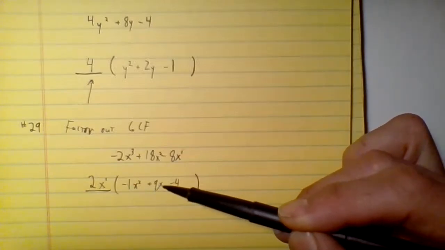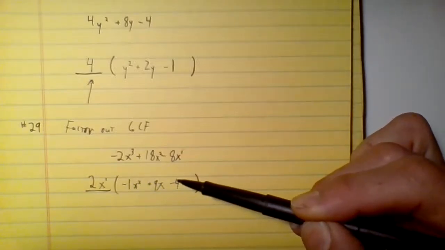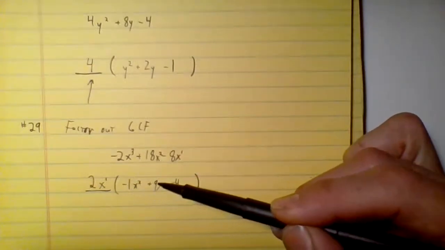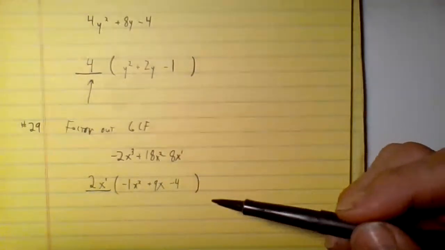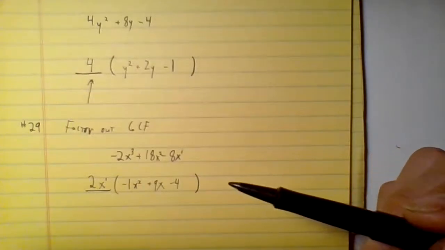Those 3 terms don't have anything in common anymore, no common factors except 1. Okay, the GCF is 1, and so we're finished. We're down as far as we can. Pull out the right thing.